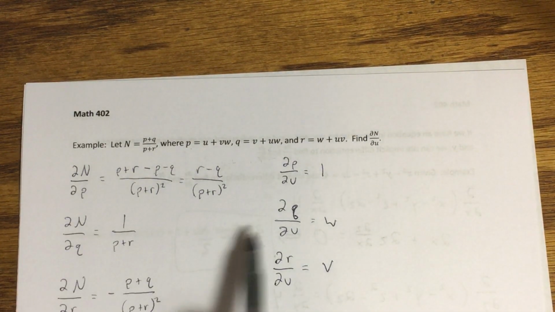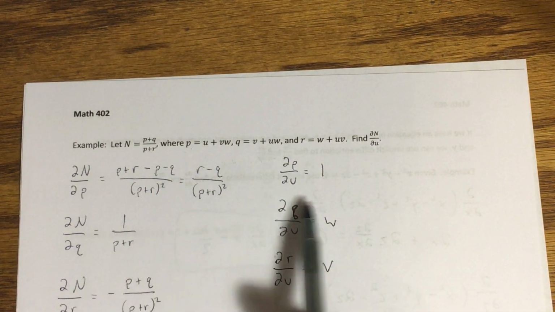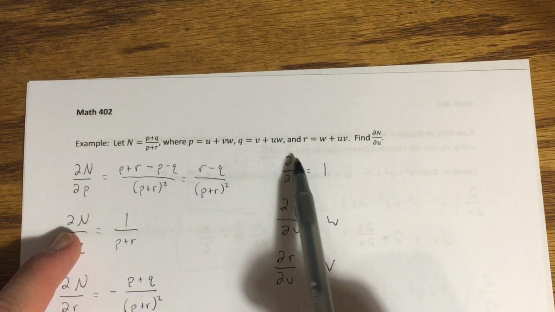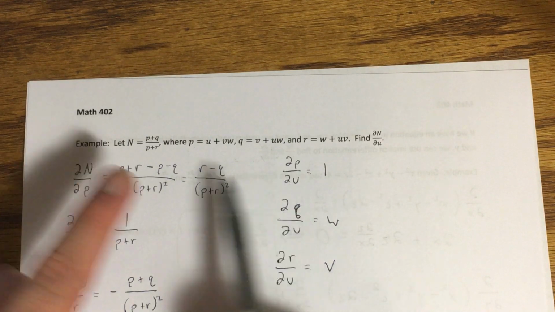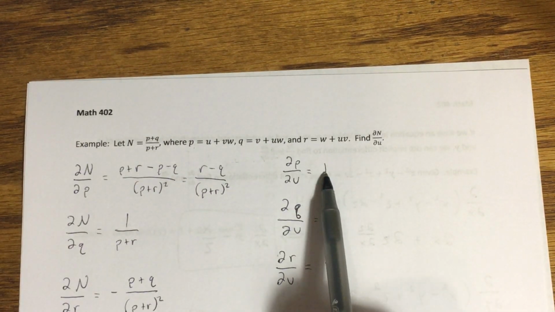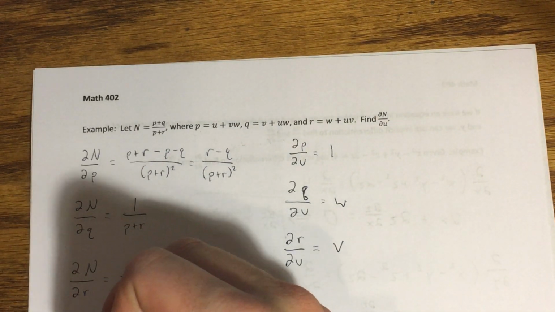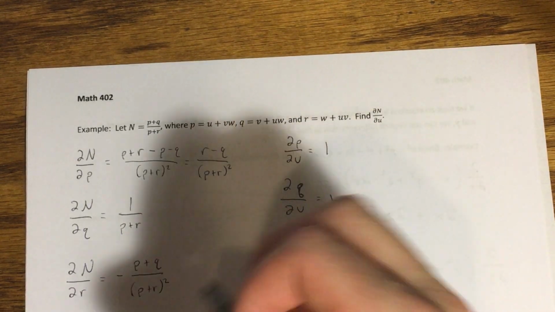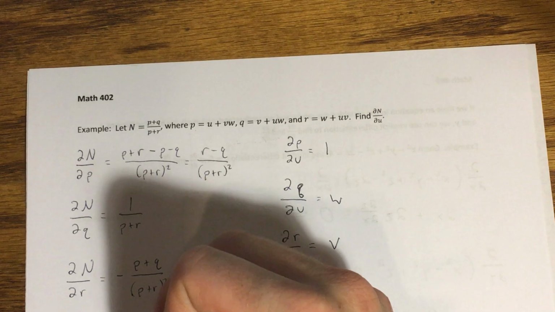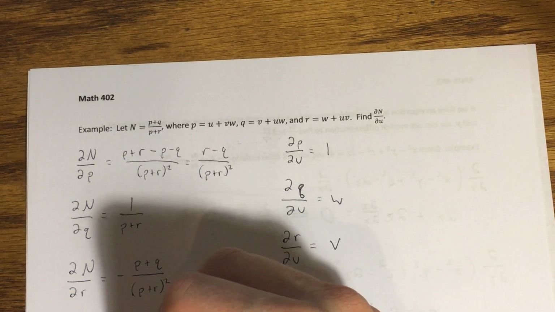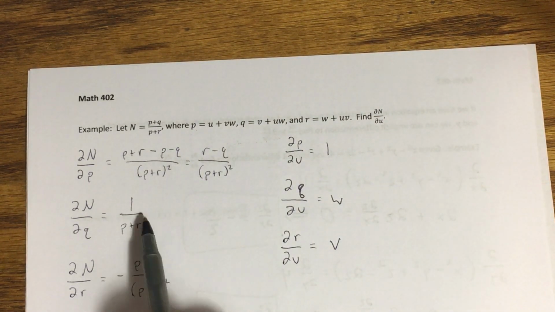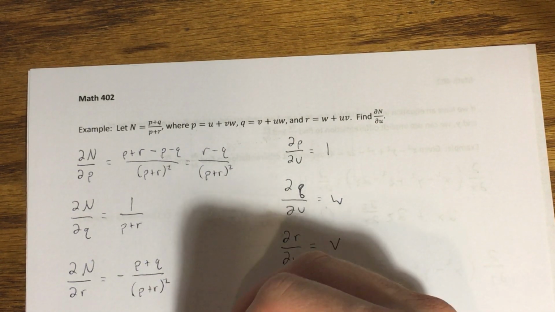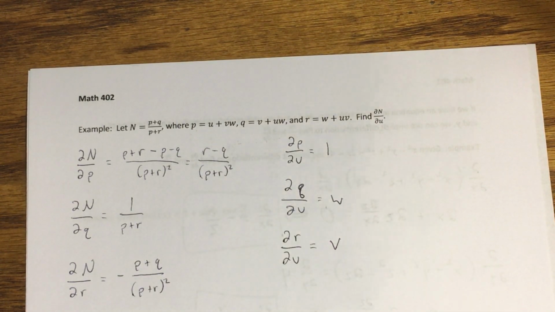And the way I lined things up here are the way we're going to multiply those terms. So notice I have a partial of n with respect to p, partial of p with respect to u. These two terms have to get multiplied together. 1 times this. So what am I going to get? Partial of n with respect to u is equal to 1 times this, which is just r minus q over p plus r squared. Then I have to multiply these two and add the result, plus w over p plus r is what that would look like.